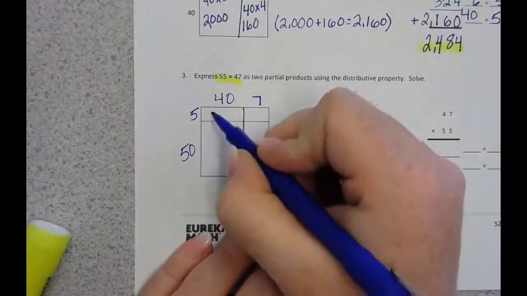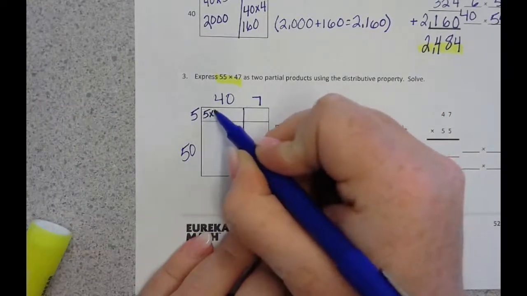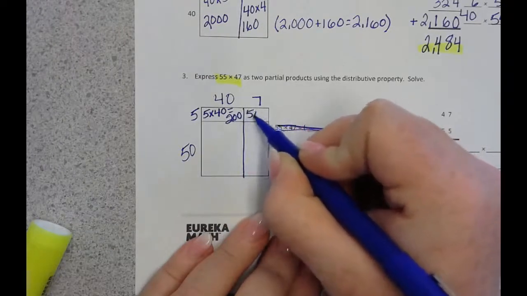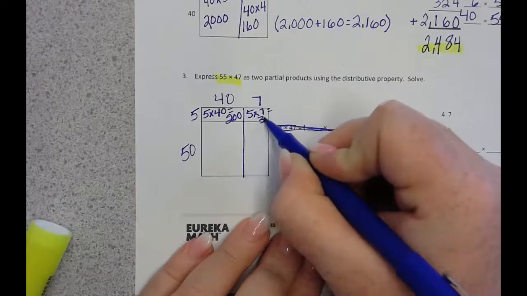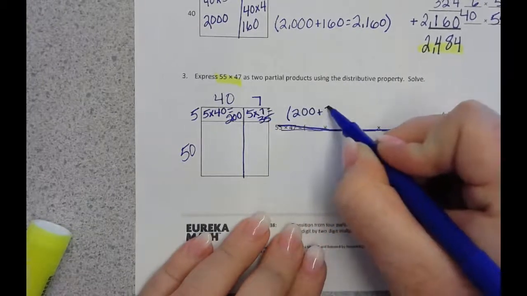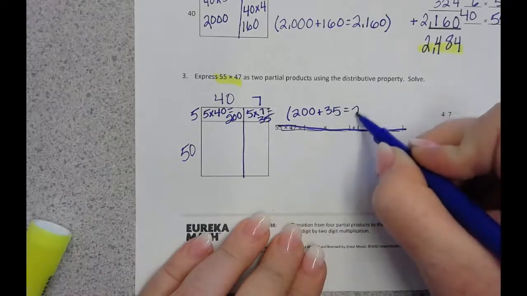Alright, so that means I'm going to have 5 times 40, which is 200, and 5 times 7, which is 35. Okay, 200 plus 35 is 235.